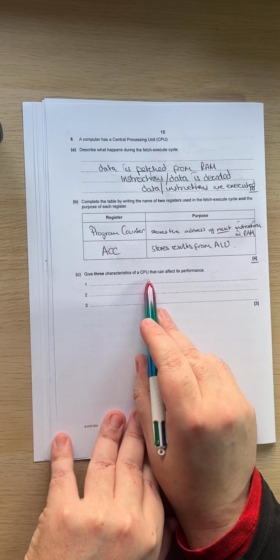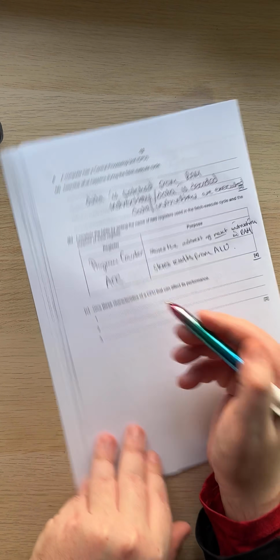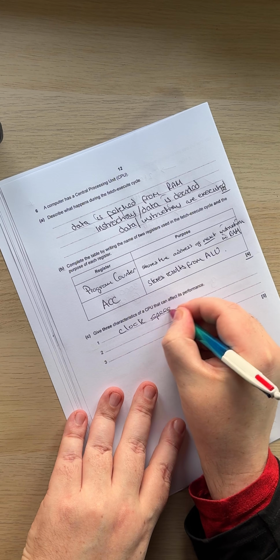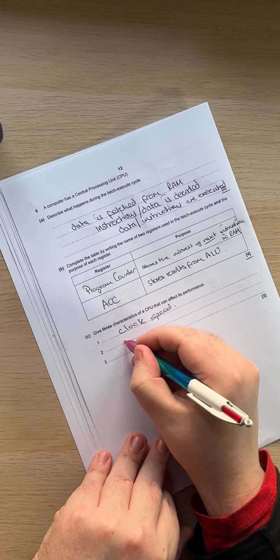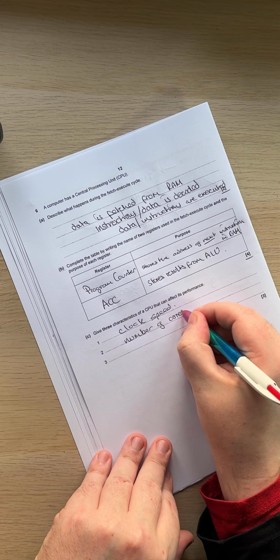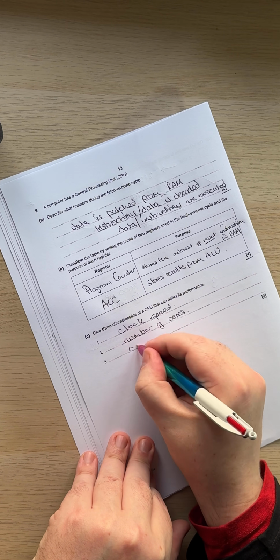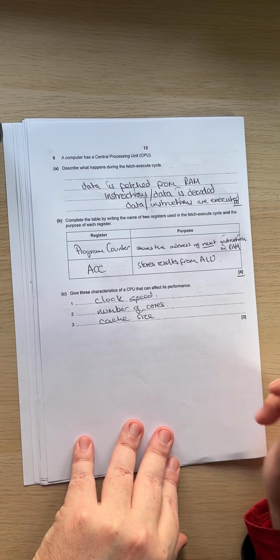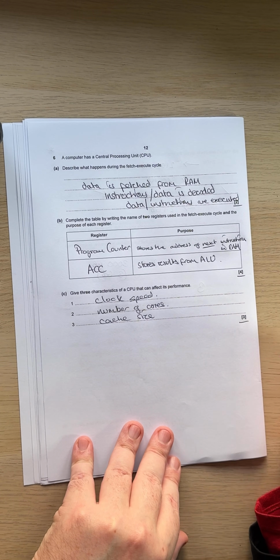State 3 characteristics of a CPU that can affect its performance. So you're talking about clock speed. What else are we talking about? Number of cores. These seem too easy to be at the end of a paper. And cache size. I don't think they'd accept cache type, cache size. So again, nice easy 3 marks.